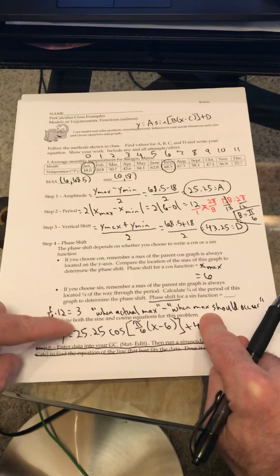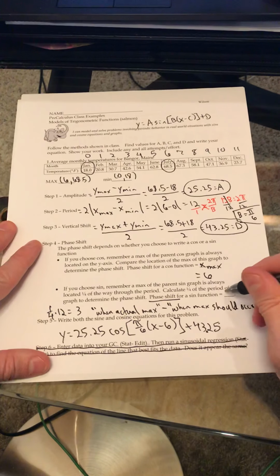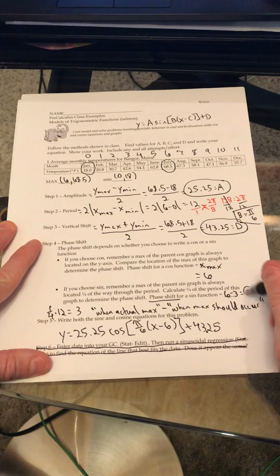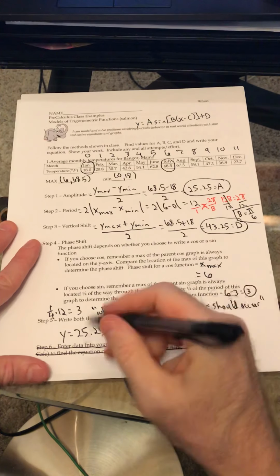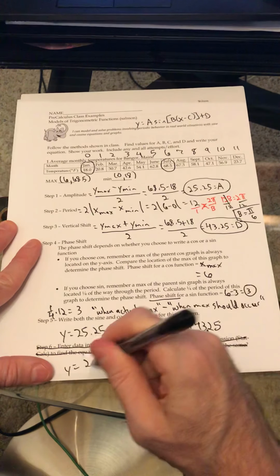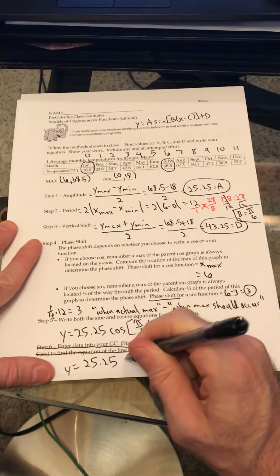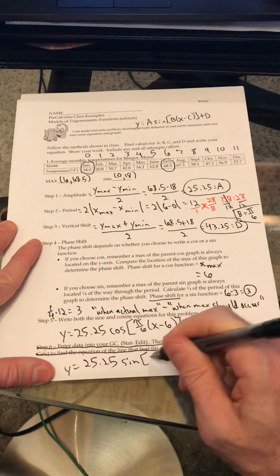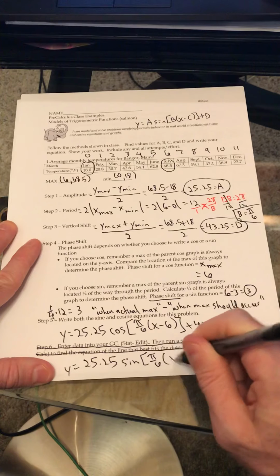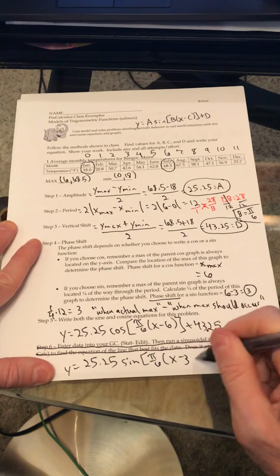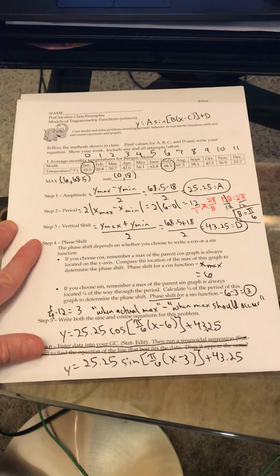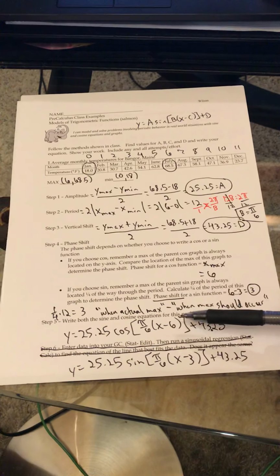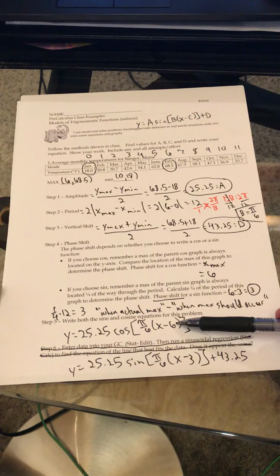When should it occur? 1/4 of the way through, at 3. So here, 6 minus 3 is 3. All right, so y equals 25.25 sine, pi over 6 times x minus 3, plus 43.25.